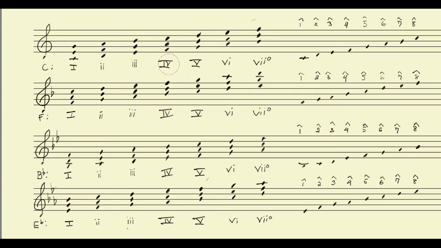Because we know an F major chord could be in the key of C. An F major chord could be the 1 chord in the key of F. Or the F major chord could be the 5 chord in the key of B flat.